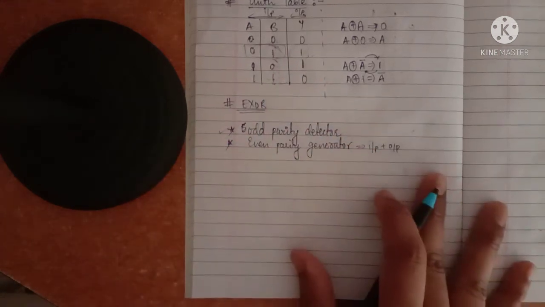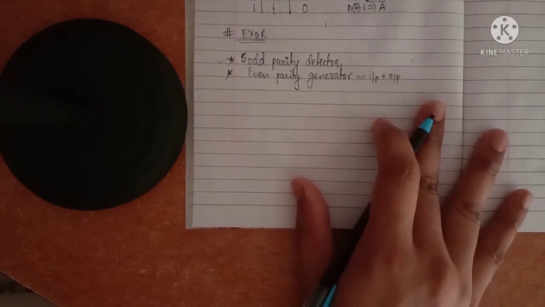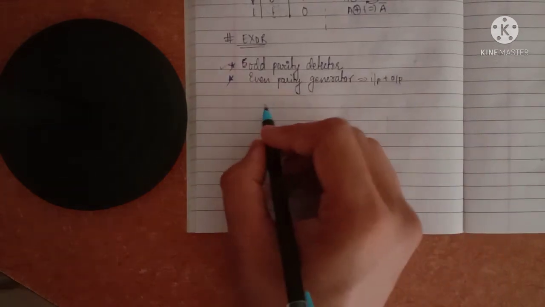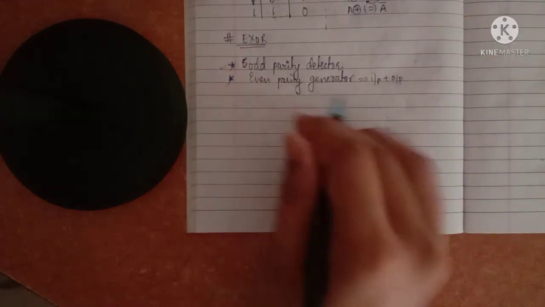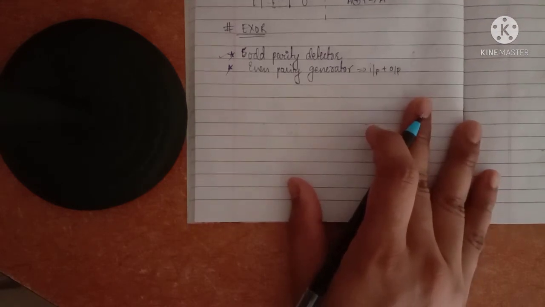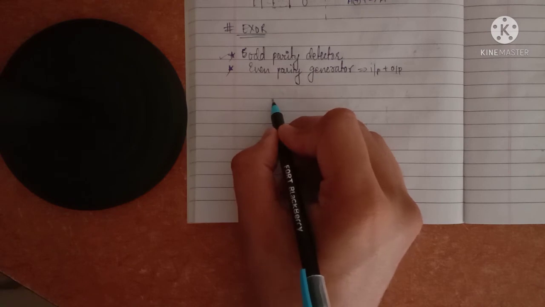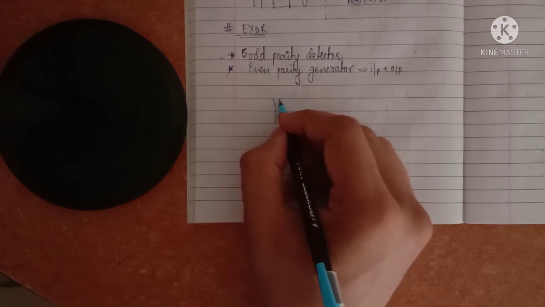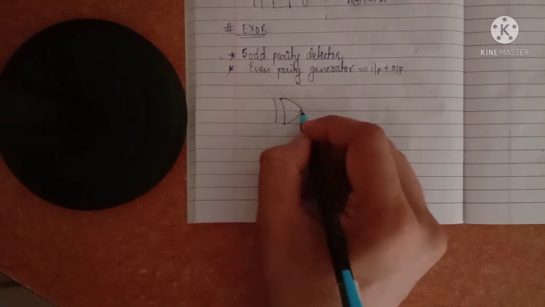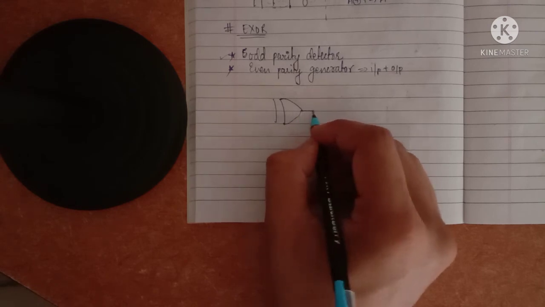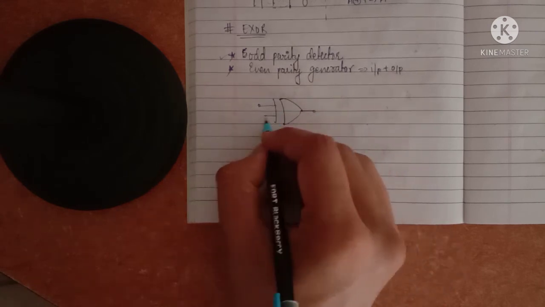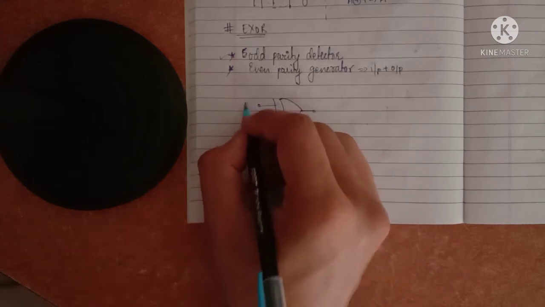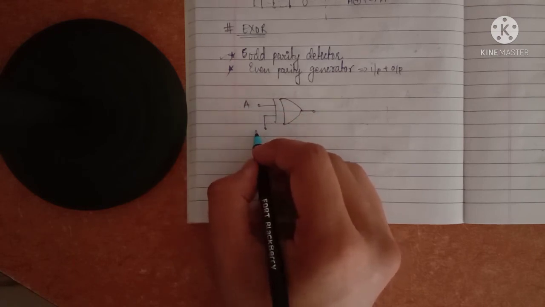Understood? Now this XOR gate is also used for what purpose? Using this you will get a buffer and an inverter also. This XOR gate is really important, because from it you get a basic inverter and buffer. How will this be used for an inverter? Just listen. This is my input and this is my floating terminal.